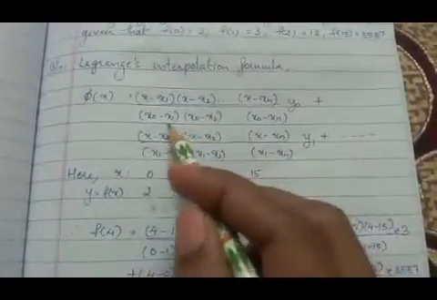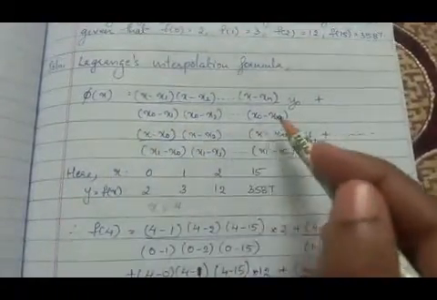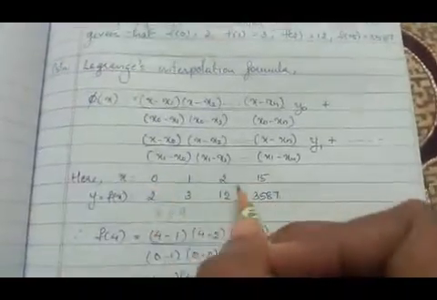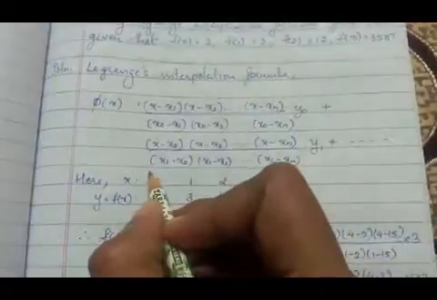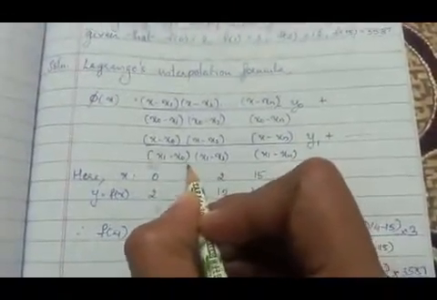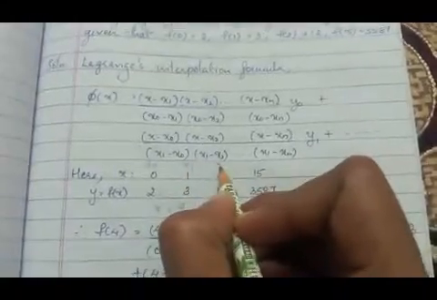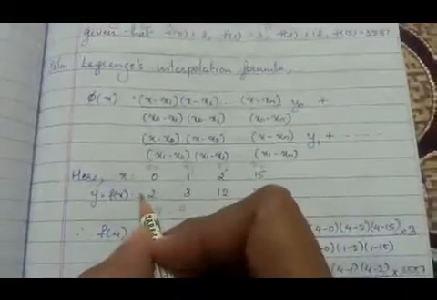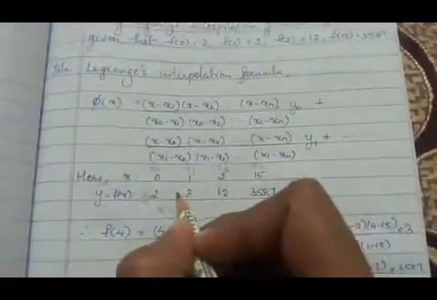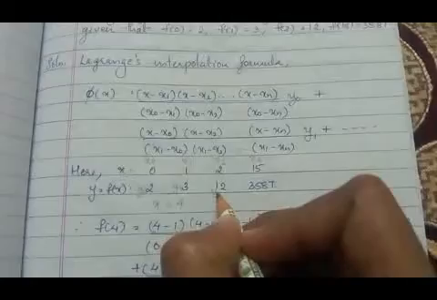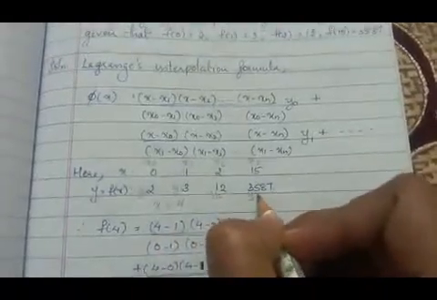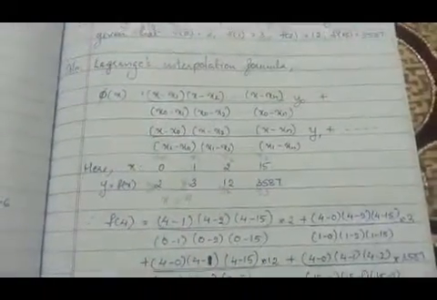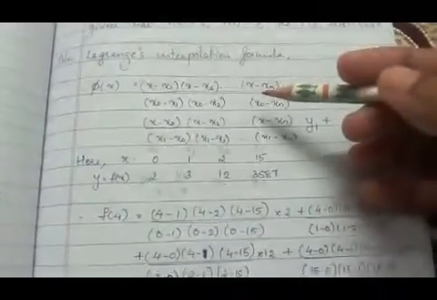Now the rest of the terms, that is x0, x1, etc. till xn. Here we have 4 arguments. That means the first one is x0, this is x1, this is x2 and this is x3. The corresponding y values are y0, y1, y2 and y3.